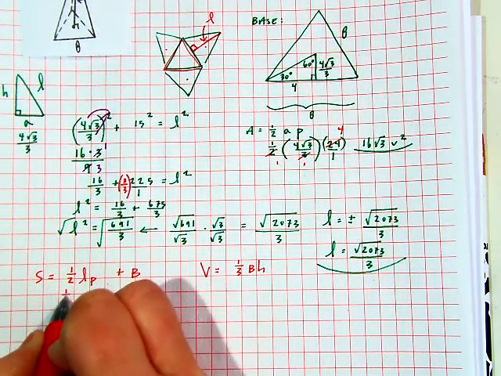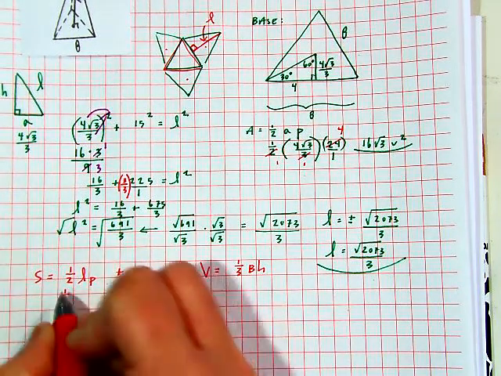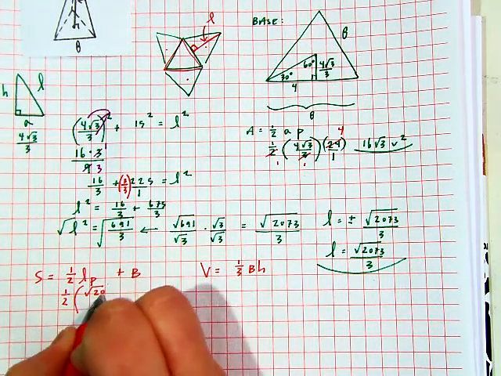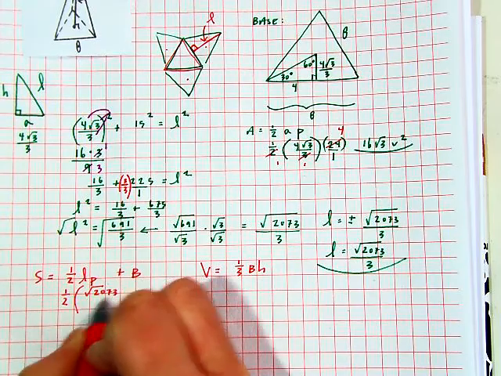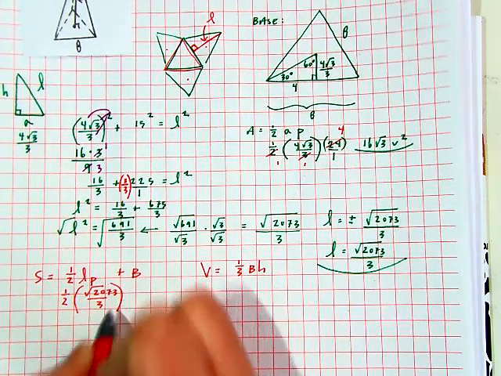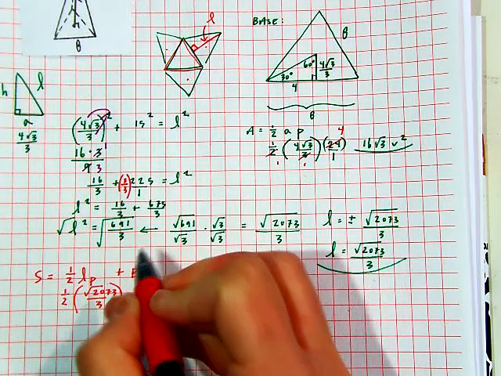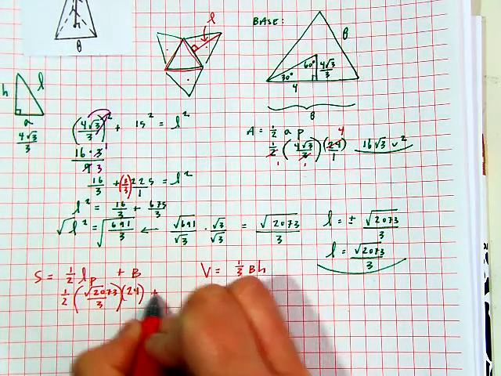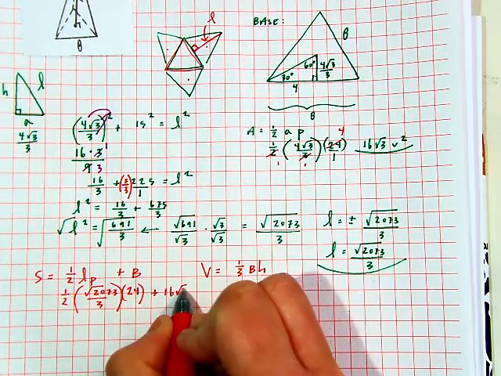So here 1/2 the slant height, which again, sorry, did not resolve nicely. So square root of 2073 over 3. And then the perimeter of the base is 24. And then one base area is 16 root 3.